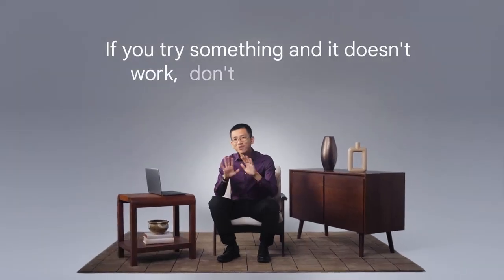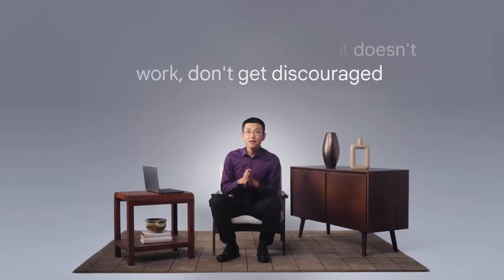Prompt engineering often requires multiple attempts before you get the optimal output. Most of the time, you won't get the best result on your first try. If you try something and it doesn't work, don't get discouraged. Instead, carefully evaluate the output to determine why you didn't get the response you wanted. Then, revise your prompt to try for a better result.